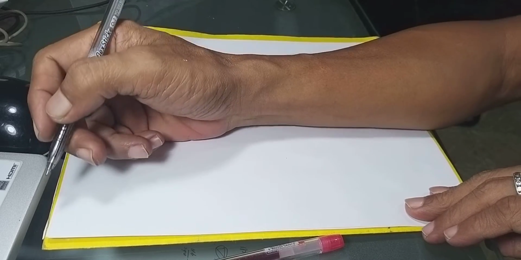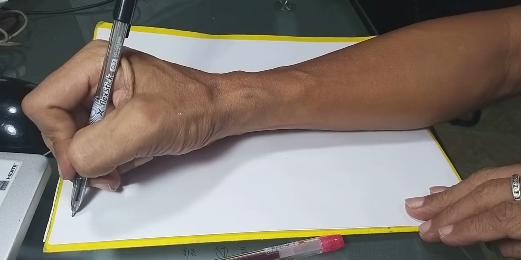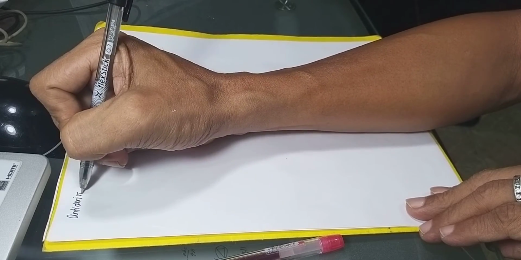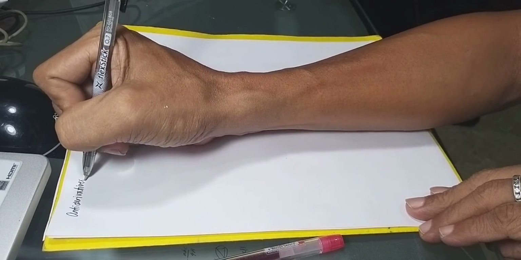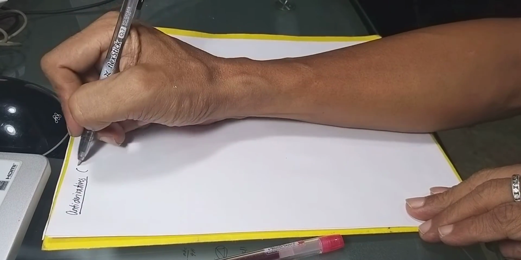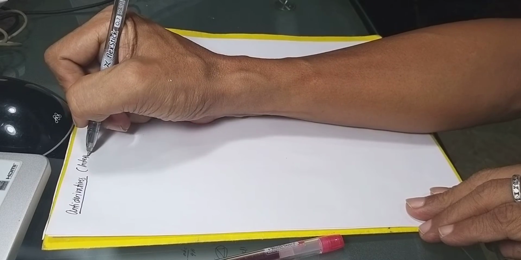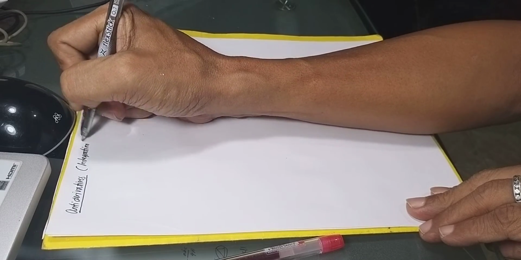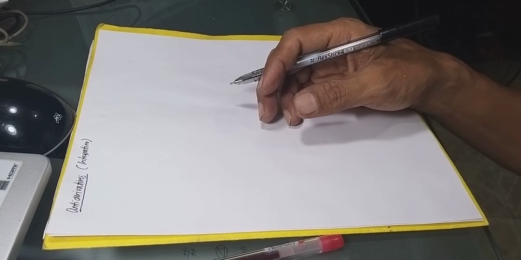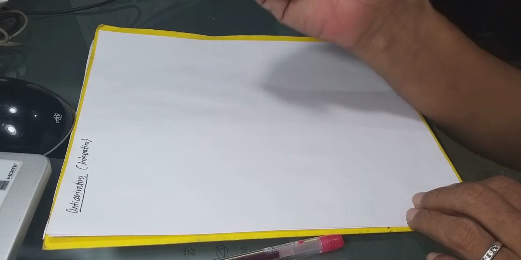Hi guys, our topic for today is about anti-derivatives. Okay, what is anti-derivatives? Anti-derivatives is actually integration. Okay, so what is integration? Okay, let's go back with taking the derivatives of functions first.